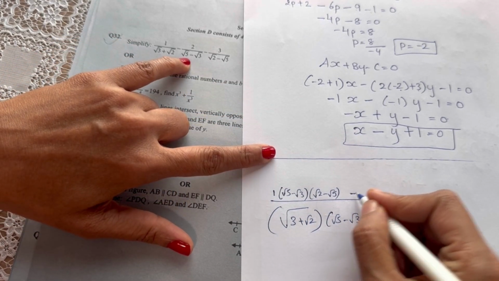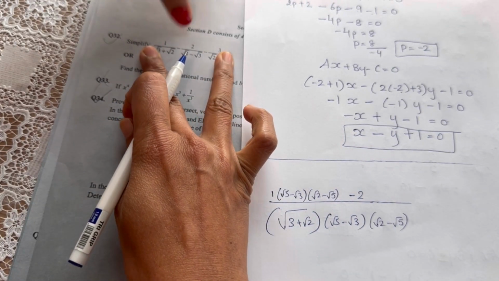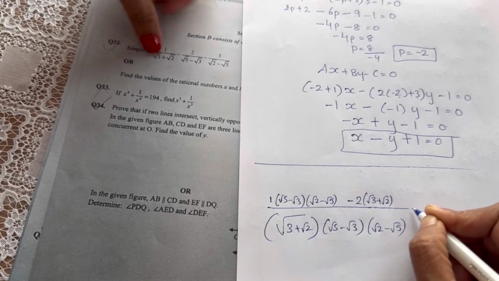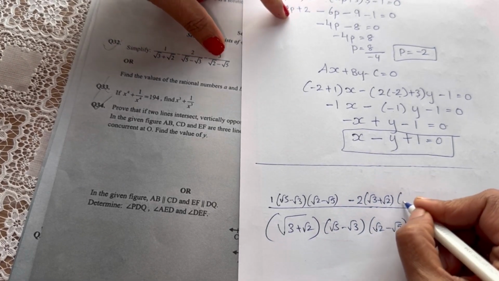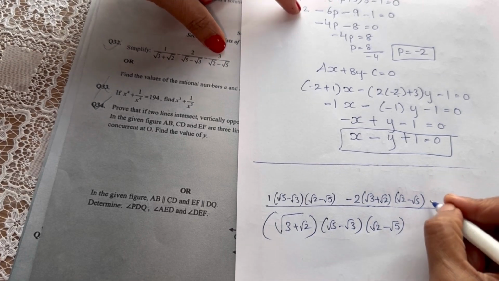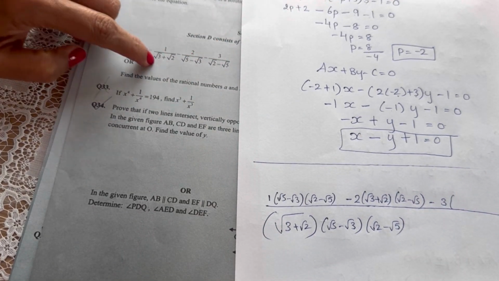And the second we have 2 here. So this will be multiplied with these two terms, which is root 3 plus root 2 and root 2 minus root 5. And here we have 3 and this should be multiplied with these two terms.